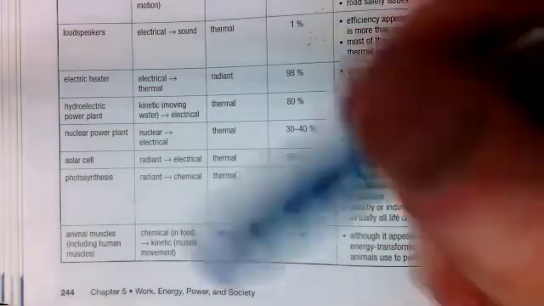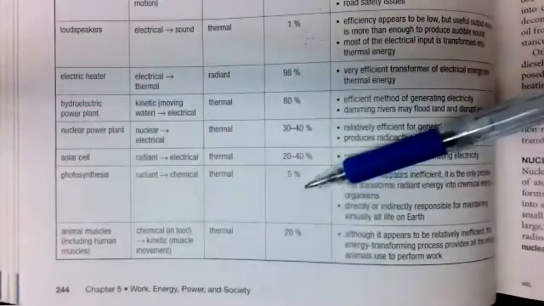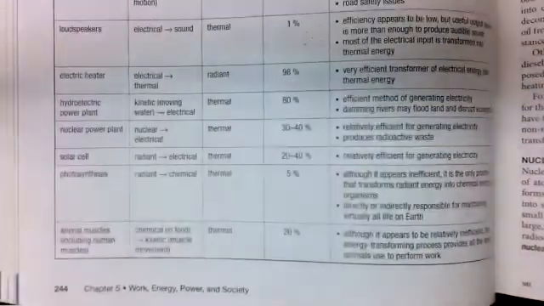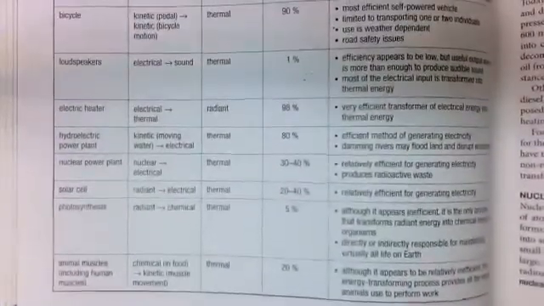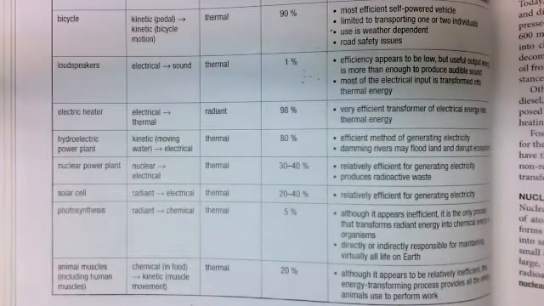You have other questions about this? You don't need to memorize this. Just get comfortable with it. Remember a couple different things. Photosynthesis is only 5%. The one that jumped out at you was the bike. Remember that 90%. It may show up on the test. I'll take that as a warning.